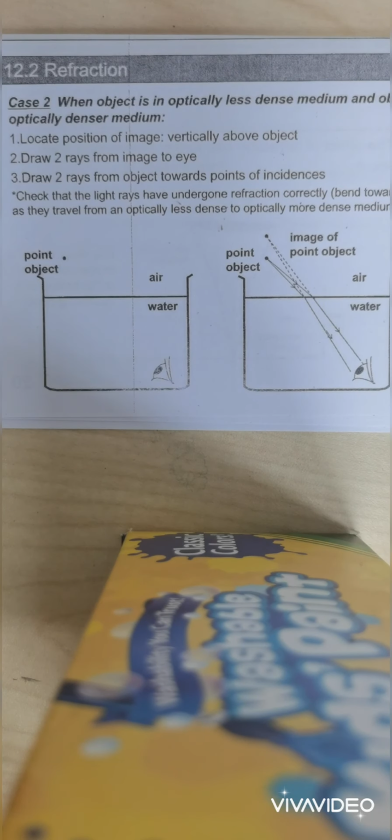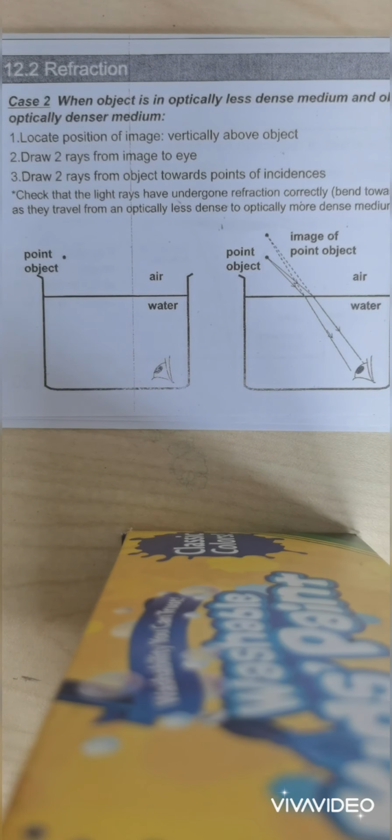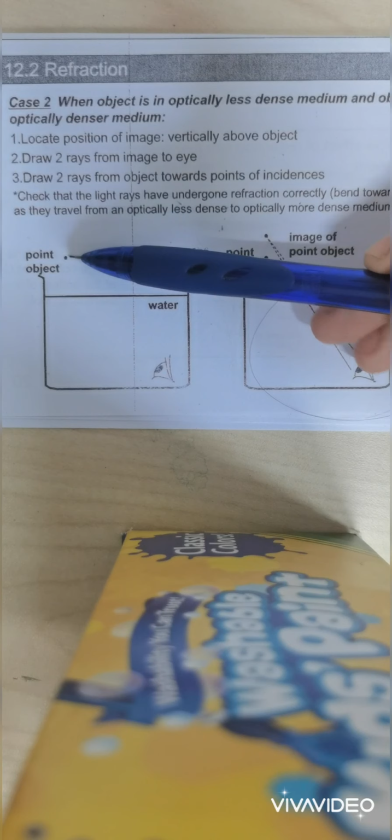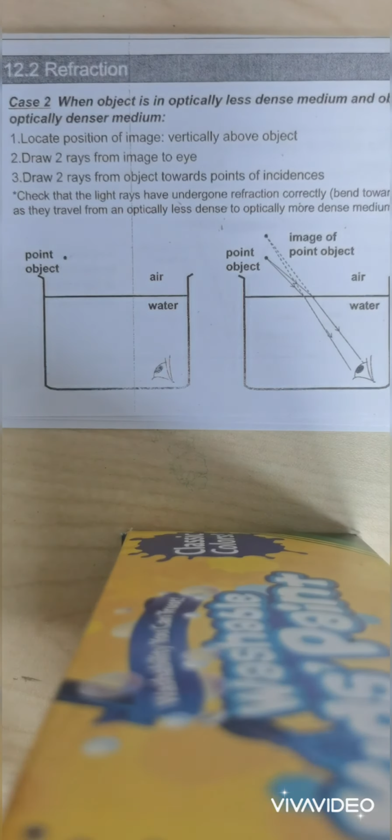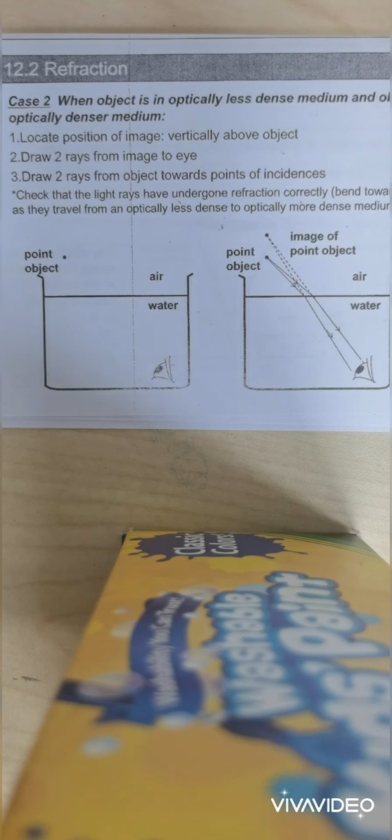Case number 2 is when the object is in an optically less dense medium. Say for example, you have a tree there, and your observer is in the optically denser medium. So you are swimming in the water and you're trying to look at the tree above the water surface. First of all, you need to locate the position of the image.